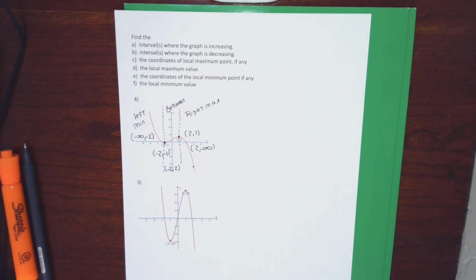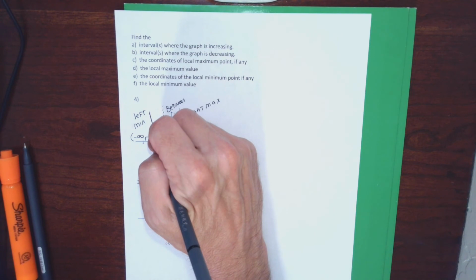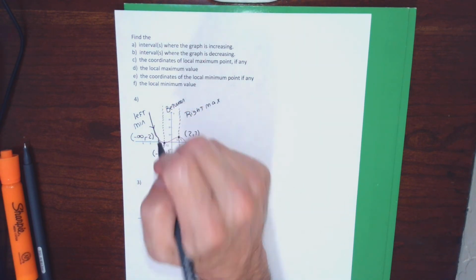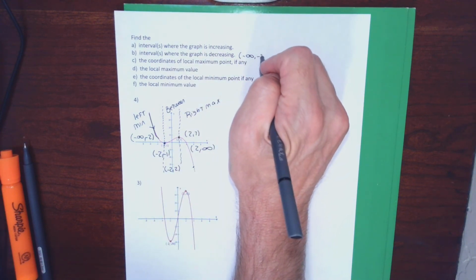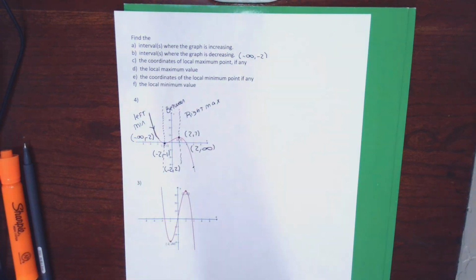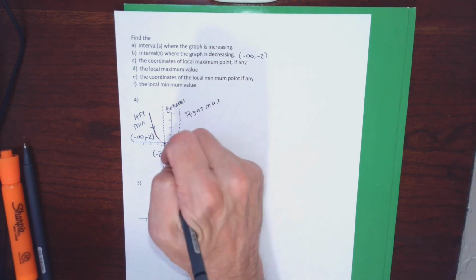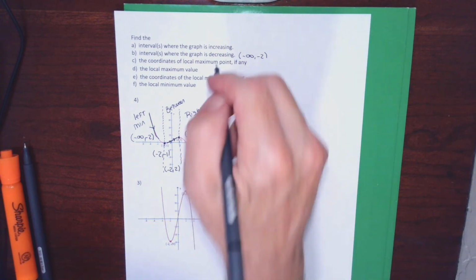I need to decide whether the graph is increasing or decreasing in the interval. Simple enough to do. I'll just trace this first interval that represents negative infinity to negative 2. As I'm drawing, my marker is getting lower. That's what it takes to be decreasing. I'm just going towards myself as opposed to away from myself as I'm drawing. In the middle interval, I'm drawing and my marker's moving away from me. That's an increasing interval.